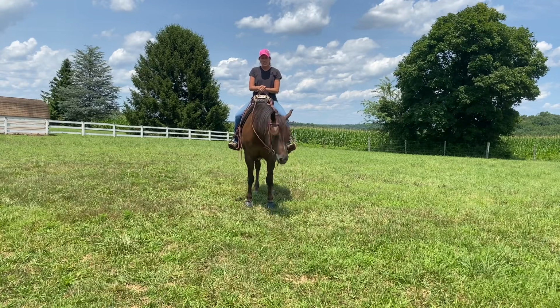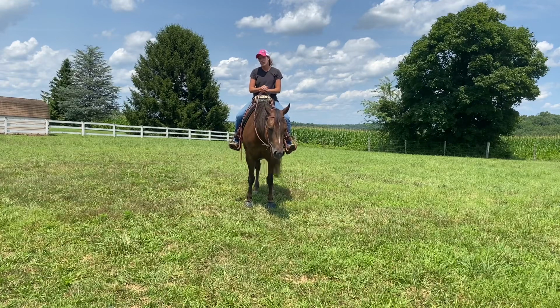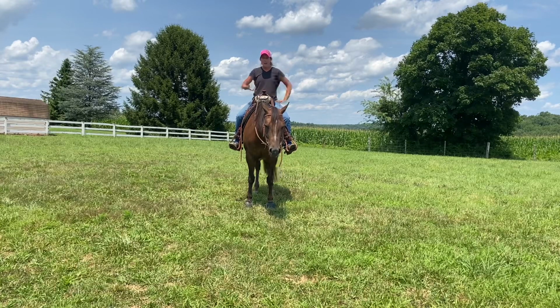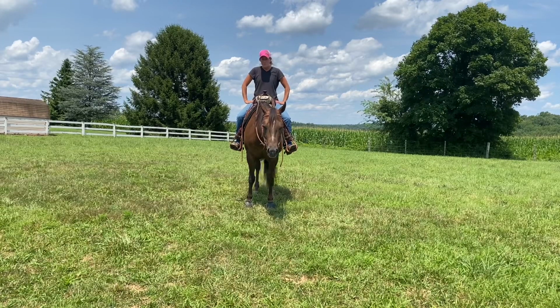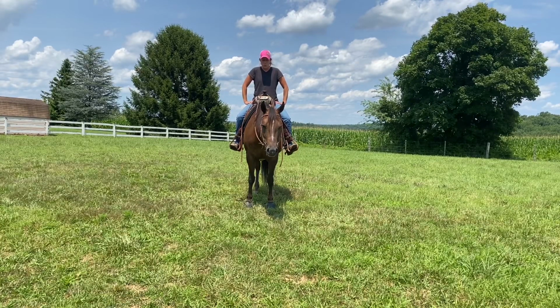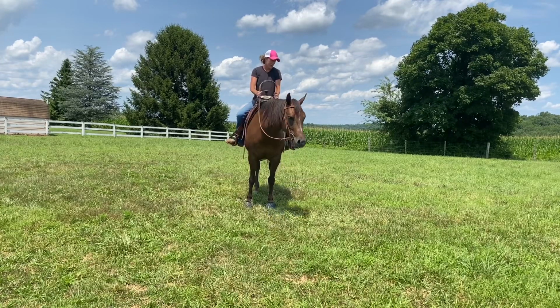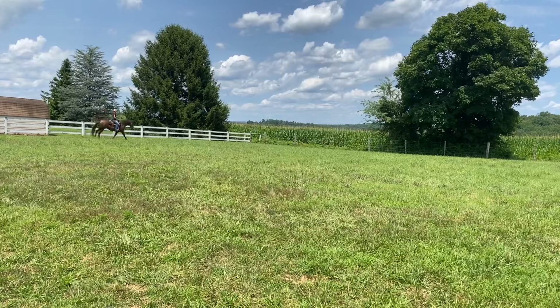Again, your collection is huge in a lead change because your horse needs to be soft. They need to be sitting back on their hocks, using themselves properly. They can't be hollow, throwing their head up in the air with their mouth gaped open. So you need to work on that softness and collection, and having a good half halt on your horse is important for your lead change. So we'll see if we can complete a couple here and see what we got.